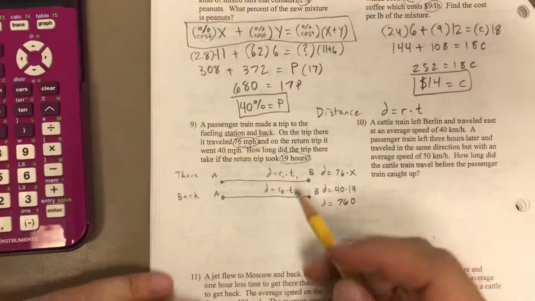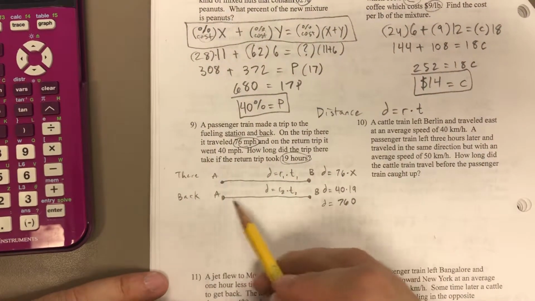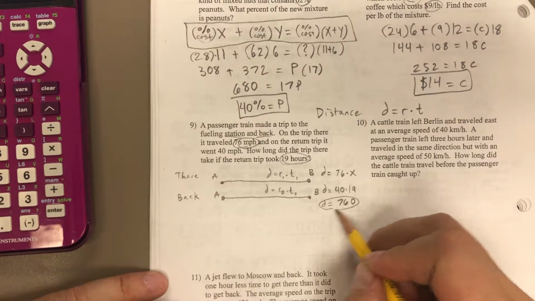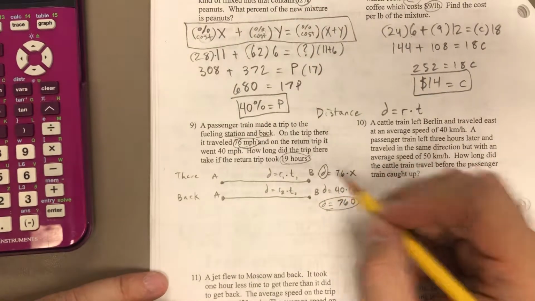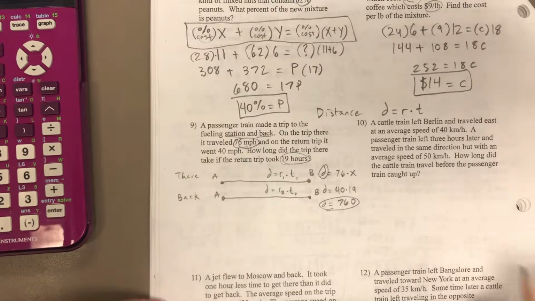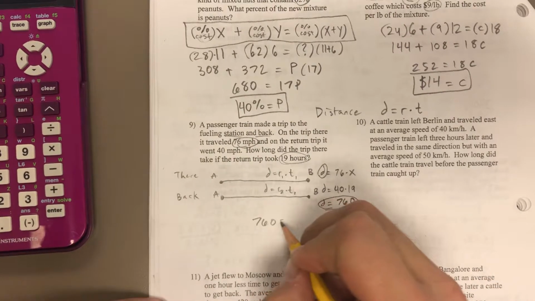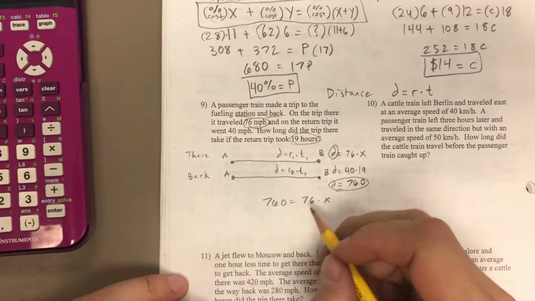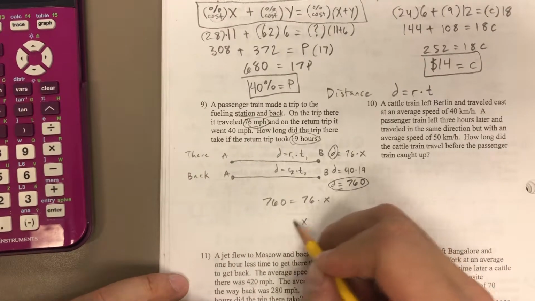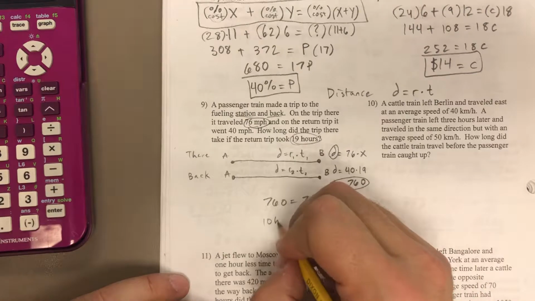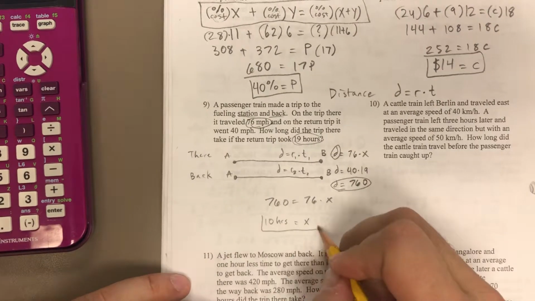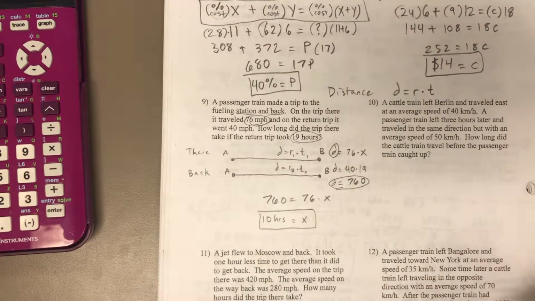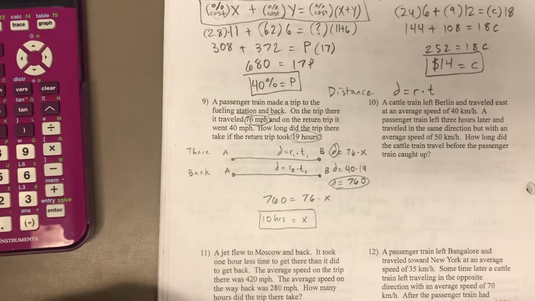Remember what we said, though. The distance there is the same as the distance back. So if the distance back is 760, that's the same distance as the distance there. So 760 is equal to 76 times x. Now we just need to solve for x. We divide both sides by 76 and we get x is equal to 10. So 10 hours is how long it took for the trip there, going 76 miles per hour. All right, and that's it for number 9.